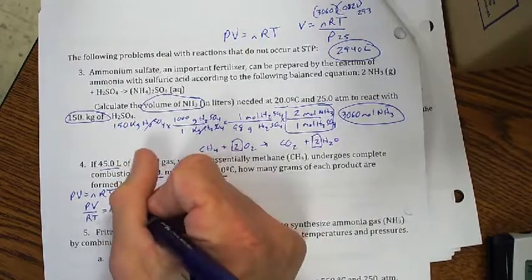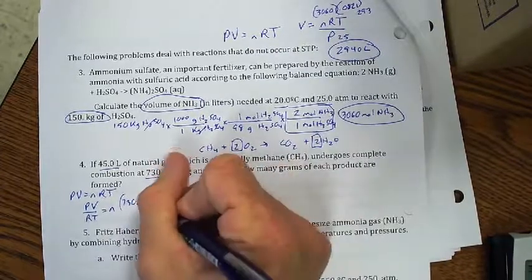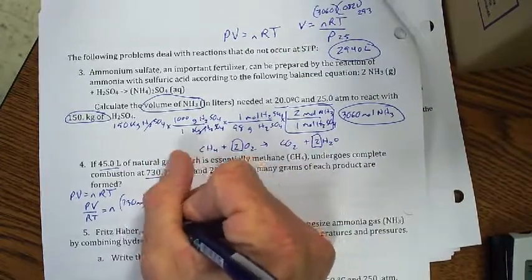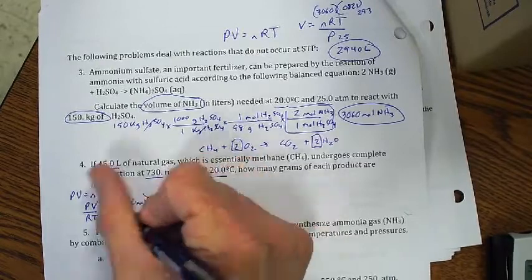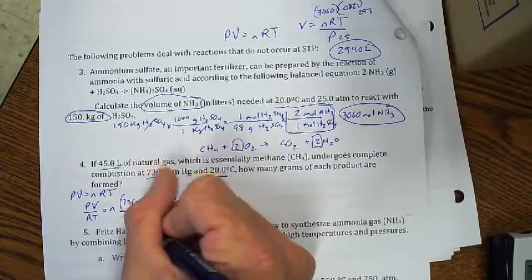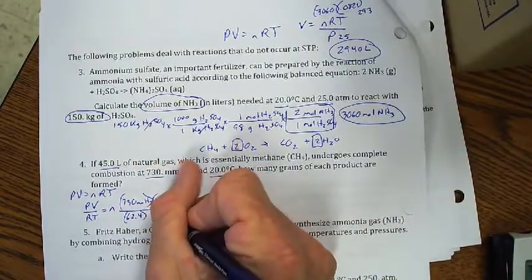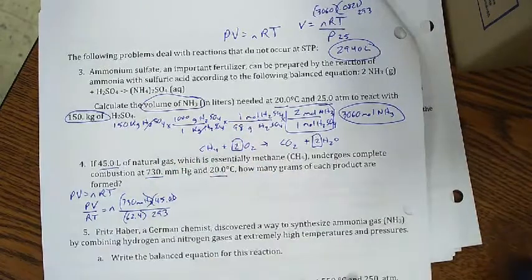So pressure, 730 millimeters of mercury, volume 45.0 liters, universal gas constant when pressure is in millimeters is 62.4. Temperature, again, that has to be in Kelvin, that's 293. So work all of that out, see what we get there.